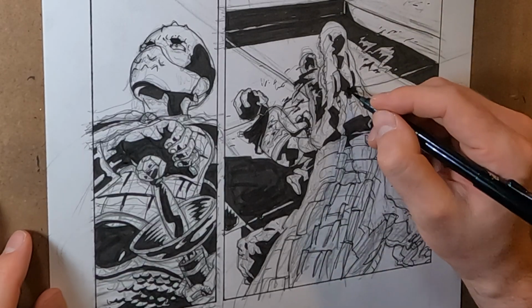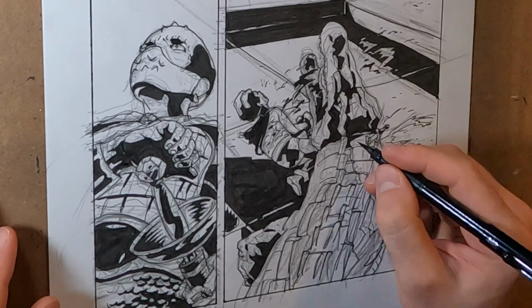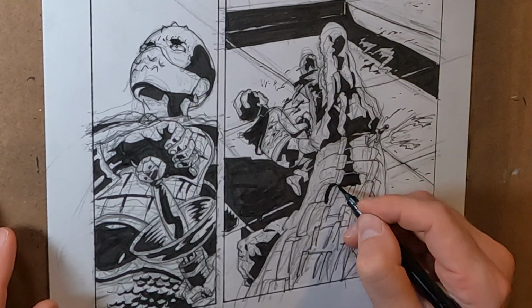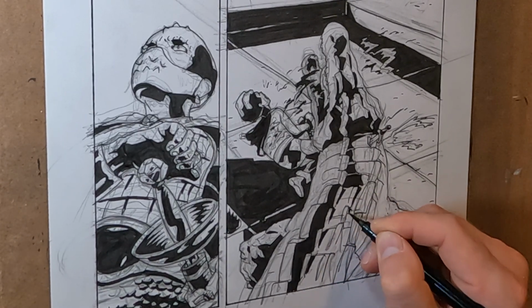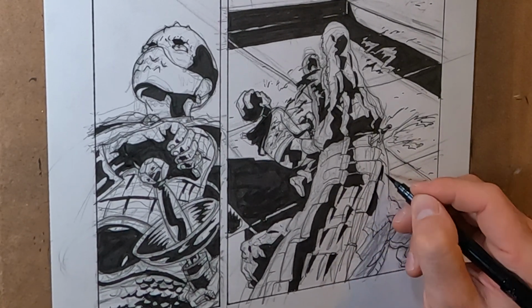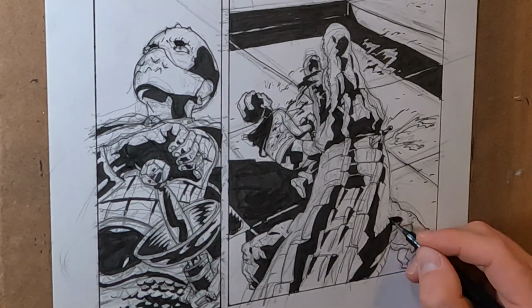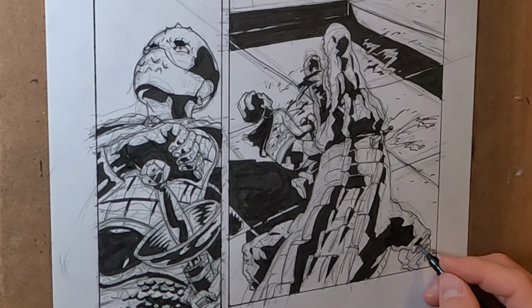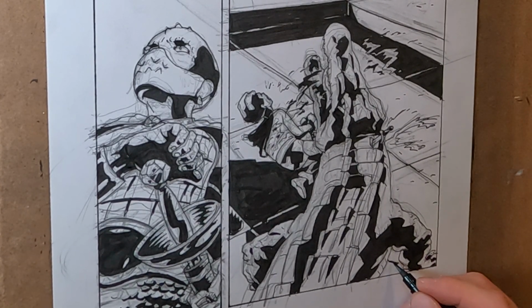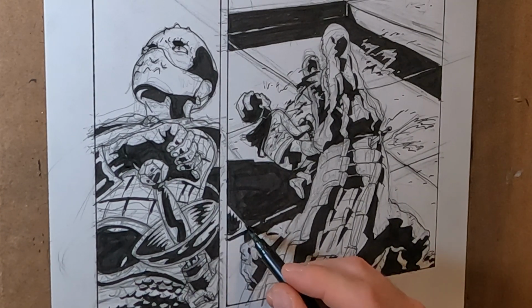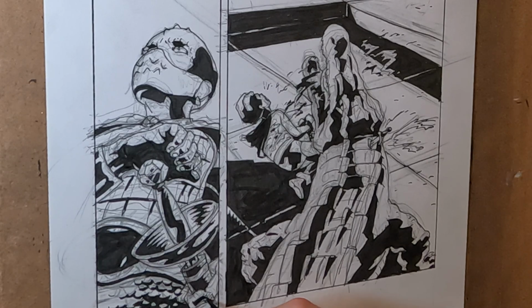I am just going over things again, double checking where I put shadows. You could see on that arm there, I'm making a lot of adjustments about where I want to put shadow.